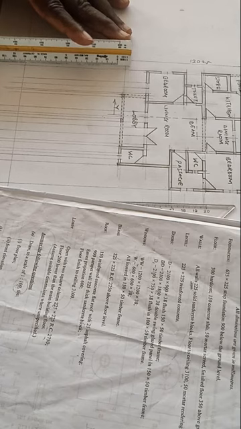Because we are also using the same scale of 1 to 100, it's the same thing we're going to use. 1 to 100 is this. So floor to ceiling, 3,100. 1, 2, 3, 100. So that is the floor to ceiling height. Then after you have located that one, the next thing you want to locate is the height of the door.